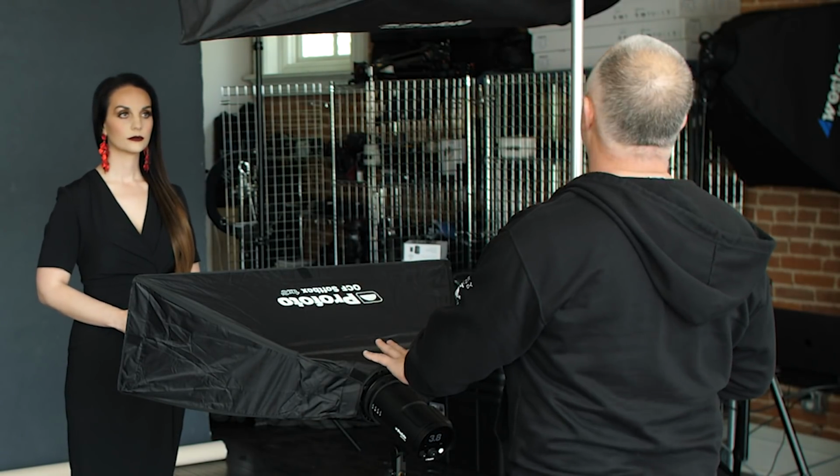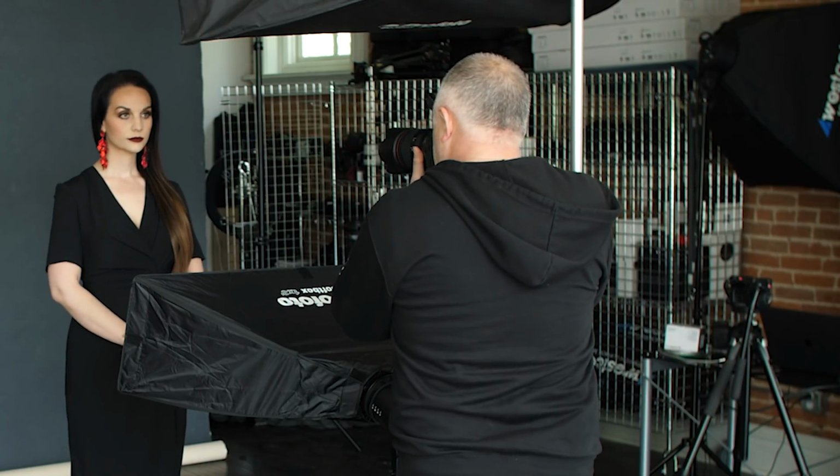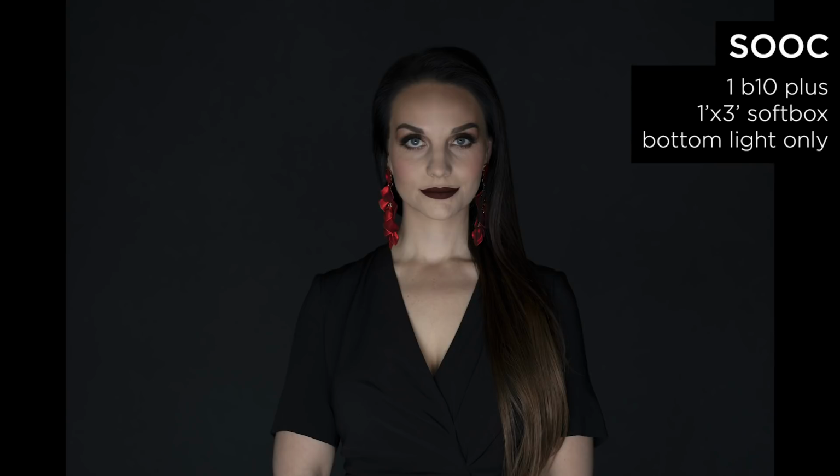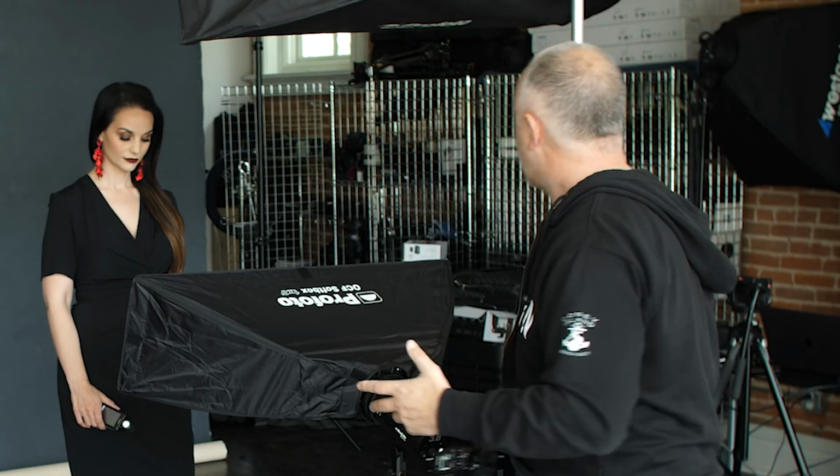So now I'm just gonna take a shot with just the bottom light on so you can see this. Here we go, 1, 2. Right? And that's got that kind of horror lighting look to it, as you can see. But you can also see how underpowered it is compared to the previous shot that had that lighting coming down, right? So you can see that there's a full stop difference in this.